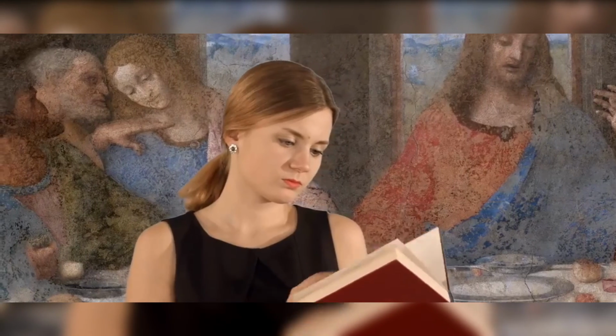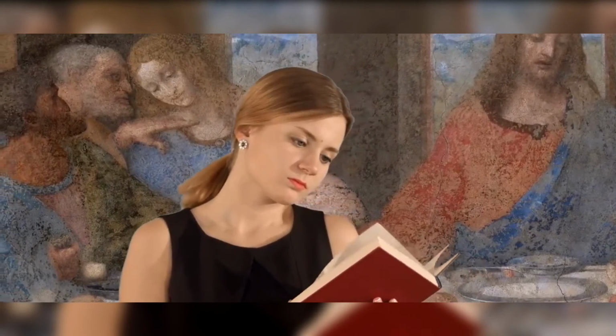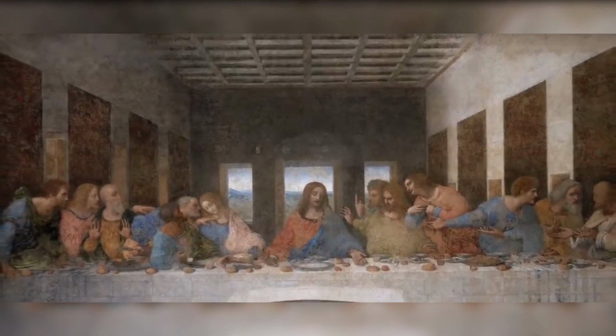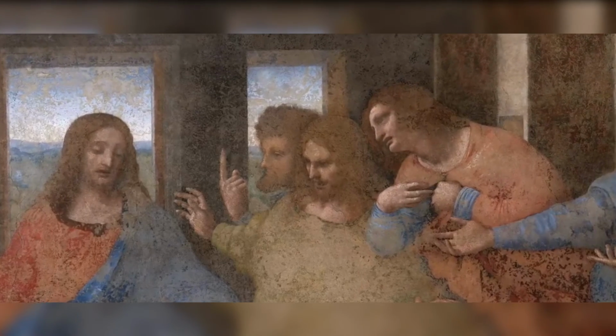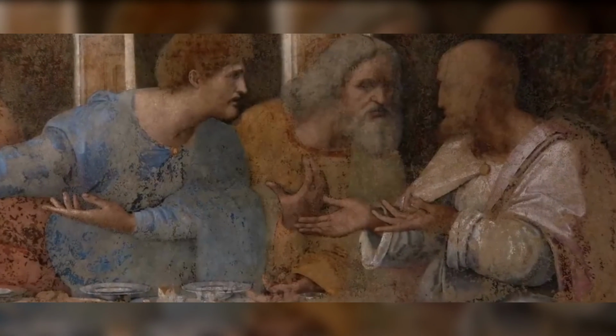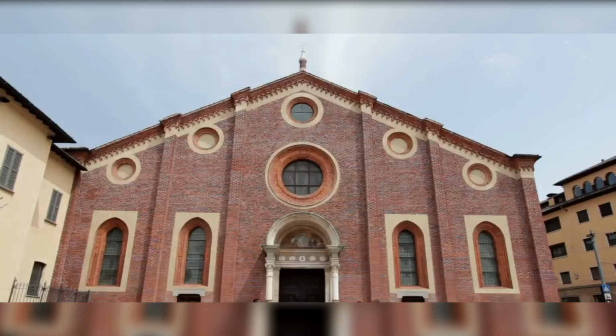Unfortunately, this masterpiece has been painted, repainted, tampered with, and almost destroyed countless times. Along with Mona Lisa and the Virgin of the Rocks, The Last Supper is one of his most famous masterpieces. This painting is said to be worth $450 million.